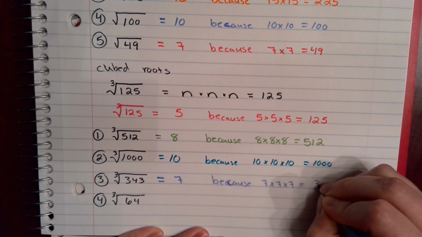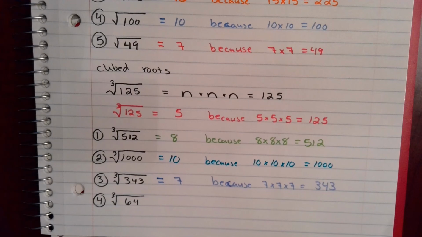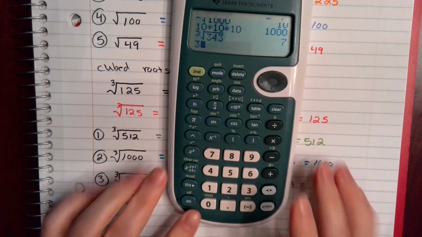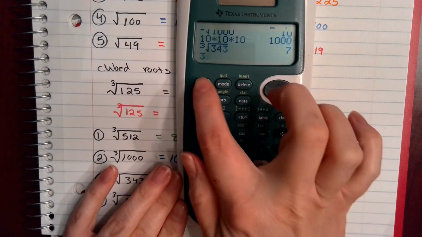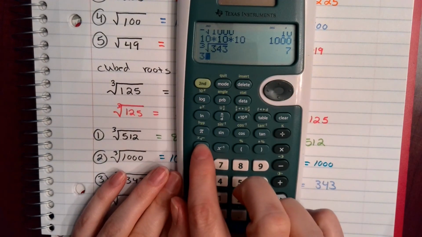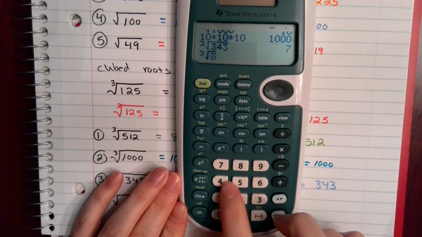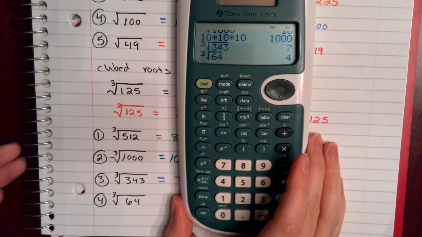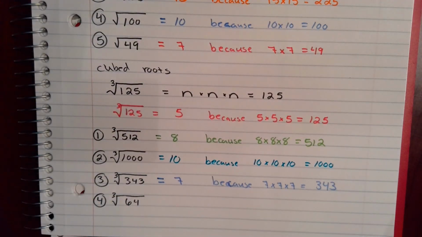Okay, and then our last value, the 64. Hit the 3, don't forget to hit that 3 first, then hit second, then hit the x square root button and type in 64 and you're going to get 4. Because 4 times 4 times 4 equals 64.